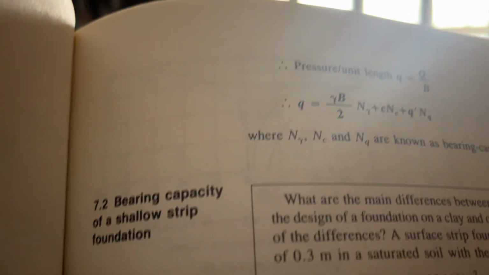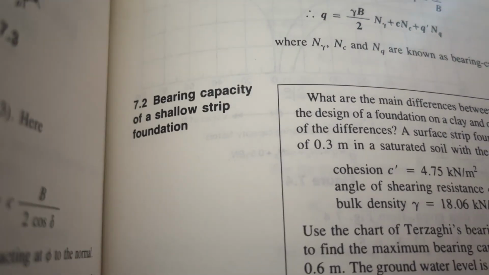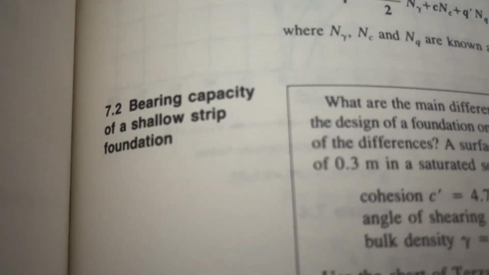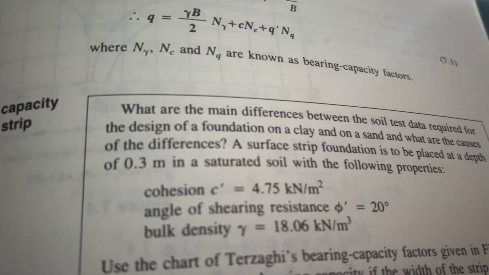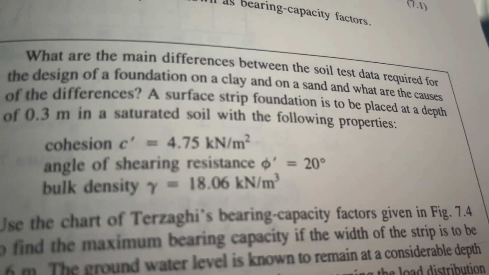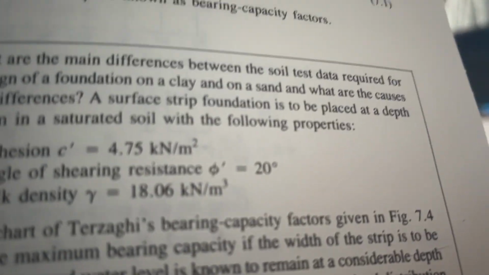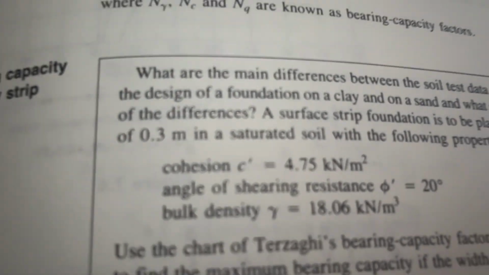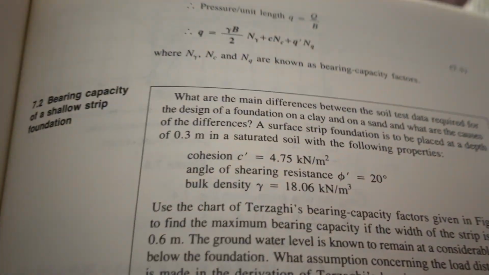This is structural analysis made fun and easy. So this is bearing capacity of a shallow strip foundation. What are the main differences between the soil test data required for the design of foundations on a clay and on a sand, and what are the causes of the differences?